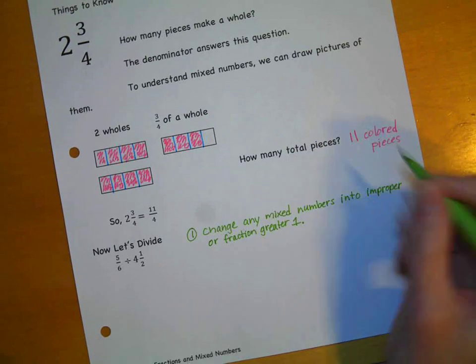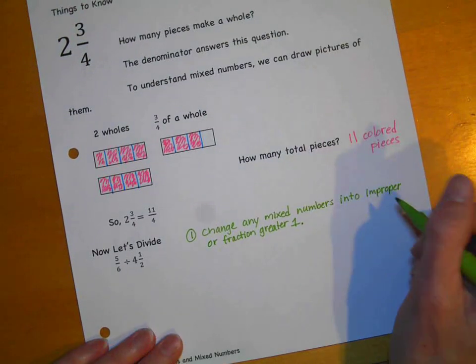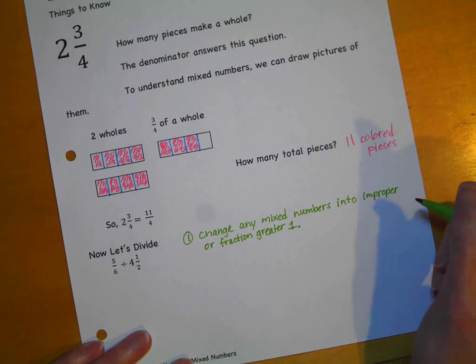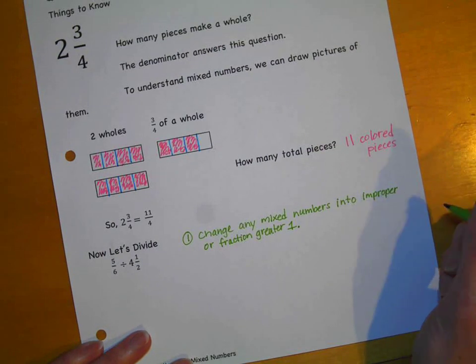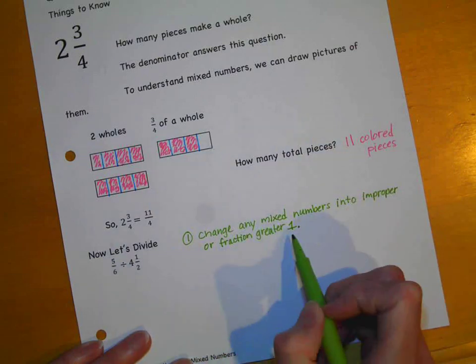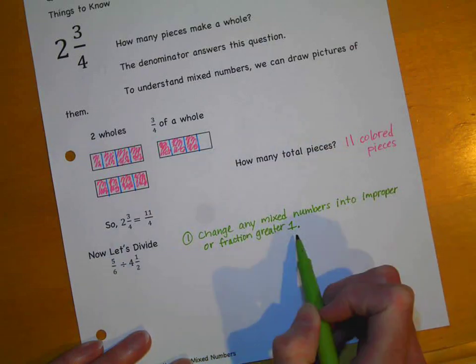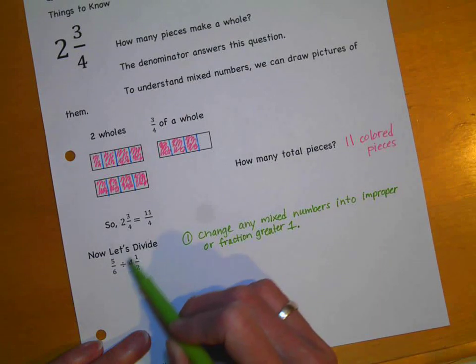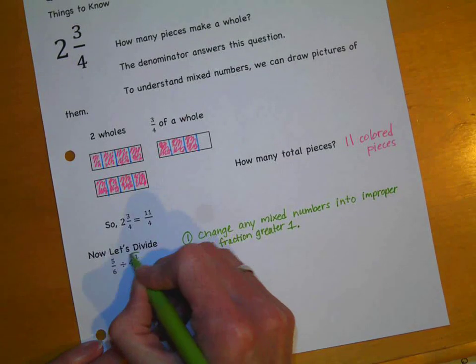And the reason why they're called fractions greater than 1 instead of improper fractions is that improper fractions kind of makes us think that it's wrong or that it's bad. They aren't improper. They're not bad. They're not wrong. They just mean that your numerator is always going to be larger than the denominator, which is going to make them fractions greater than 1. Okay? So that's the first thing. So the first thing we have to do is deal with this guy.